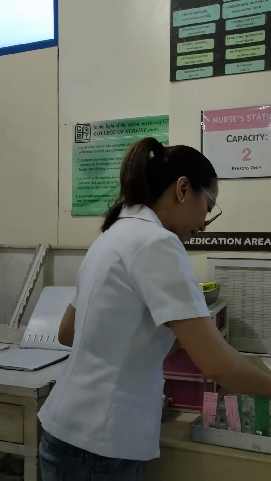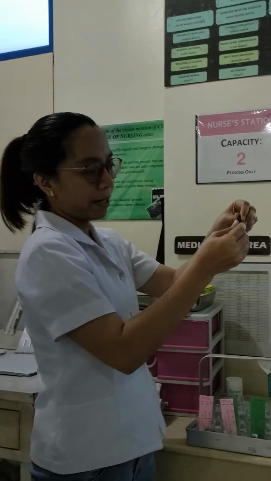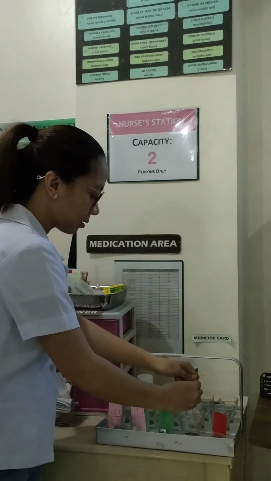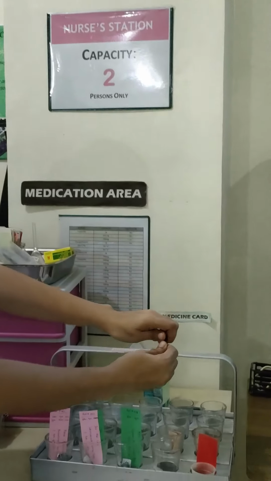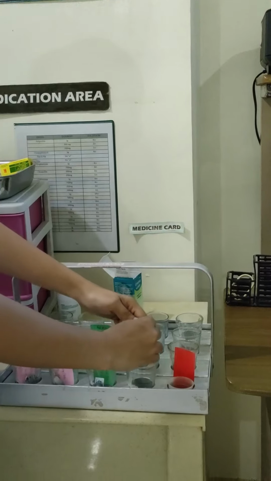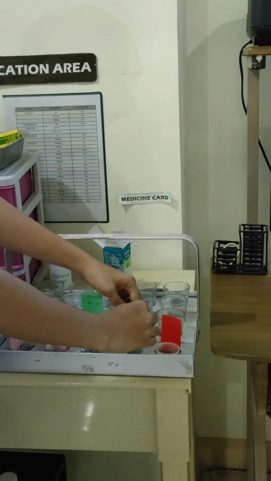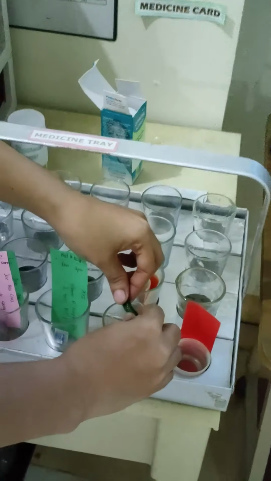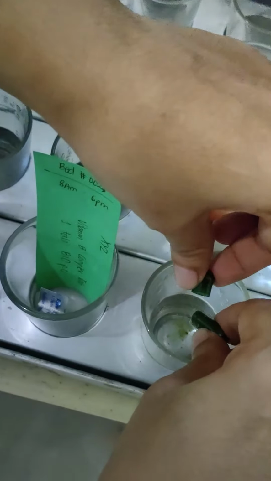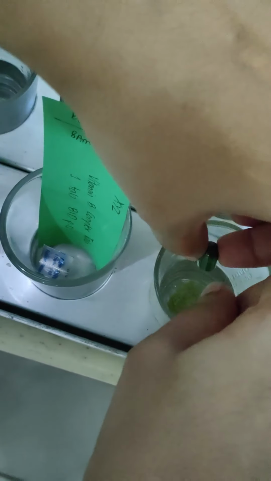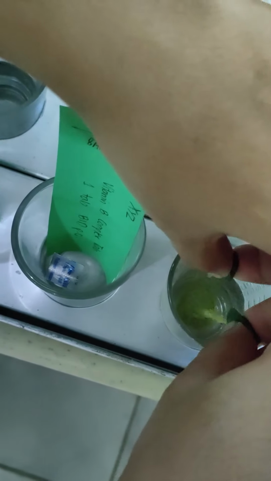If not a tablet, we may use a capsule. We can get what's inside here. So you see there, it's already pulverized.